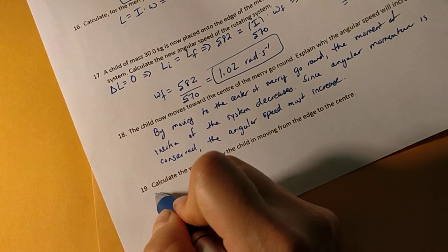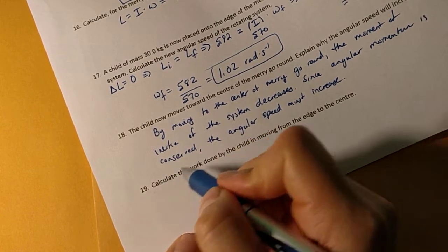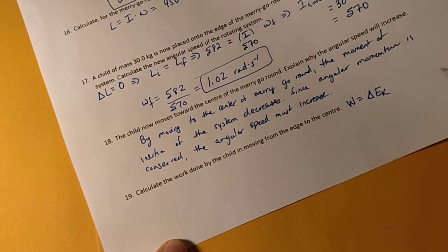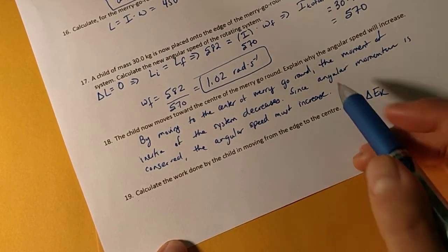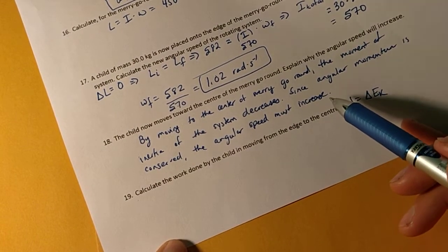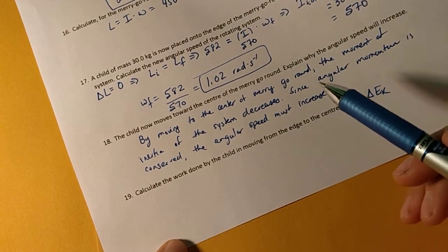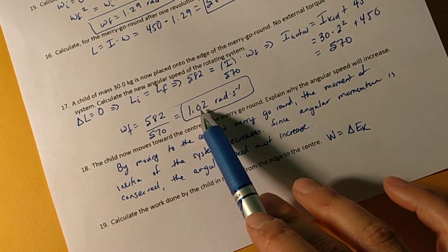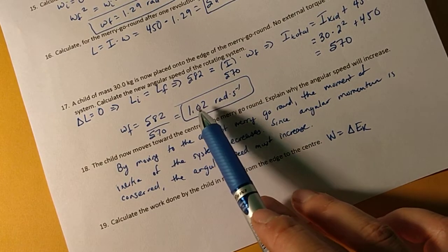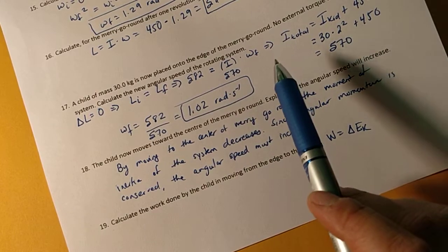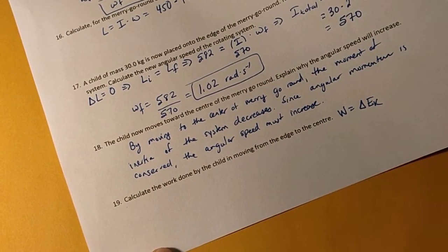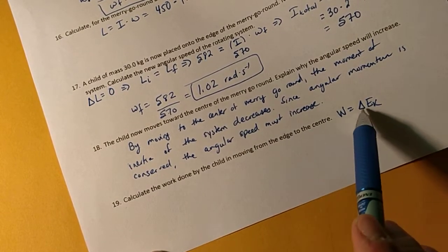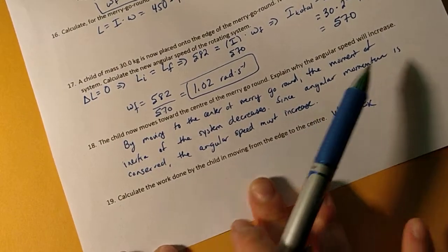Please note, this is the work equals the change in kinetic energy theorem. Work equals delta E sub k. We know what the initial angular velocity is. We calculated it here. So initially the kid is at the edge. We got what the angular speed was when the kid was on the edge. We now need to get the angular speed of the kid when he's at the center of the system, and then we'll use that to calculate our delta E sub k, and that's the work done.